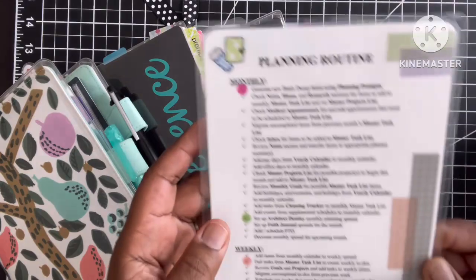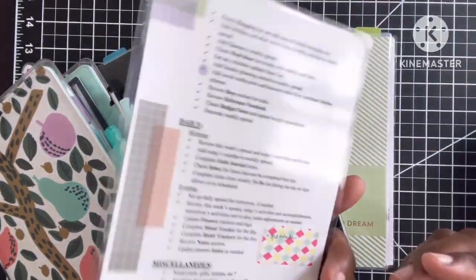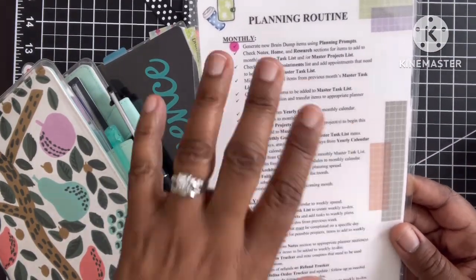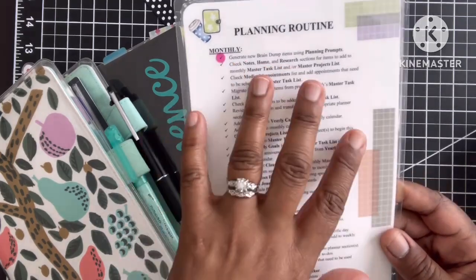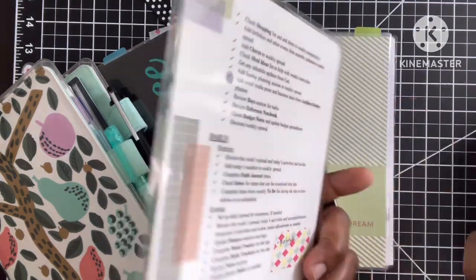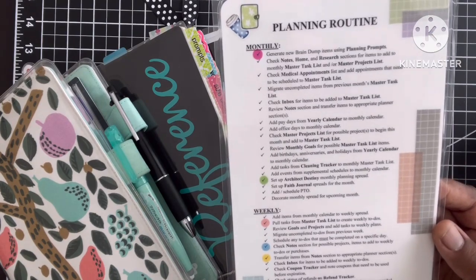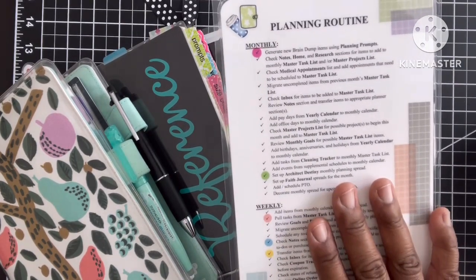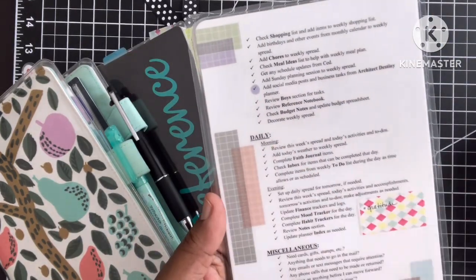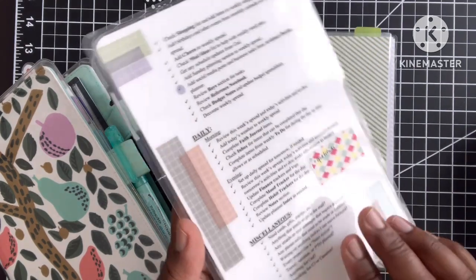I've got my planner stack here and I've got my planning routine. As you can see, it's just a typed out document. All I did was go into Microsoft Word, I oriented my page to landscape, I created 2 columns on the page, and I just started typing and came up with all of the things that I need to do or think about or reference, places that I need to reference when I'm doing my monthly, weekly, daily planning, or any kind of miscellaneous things that I might need to consider when I'm doing my planning.